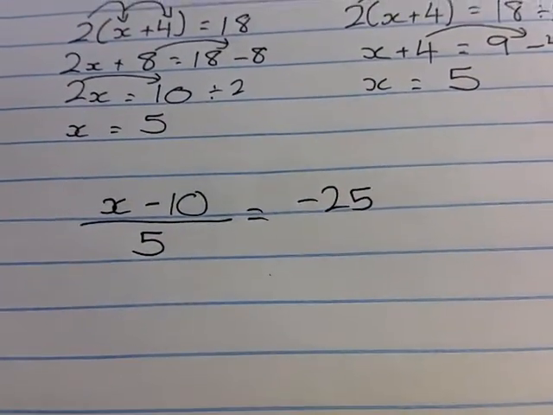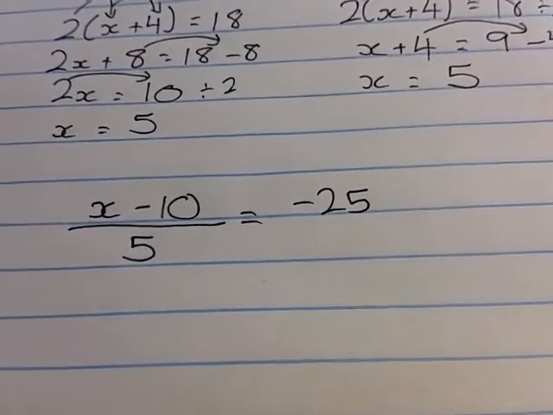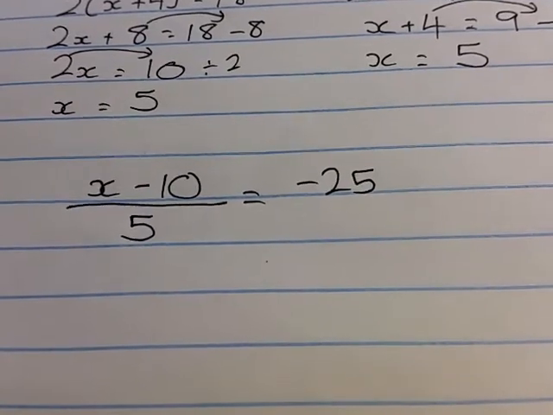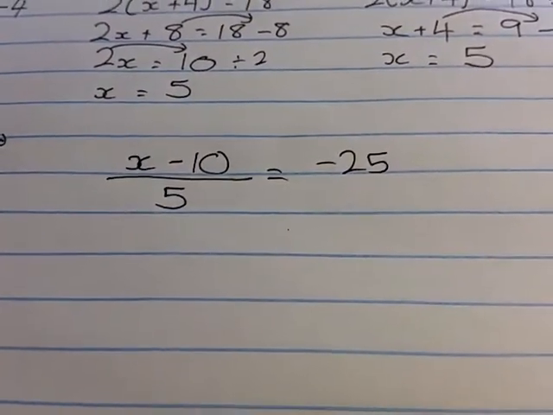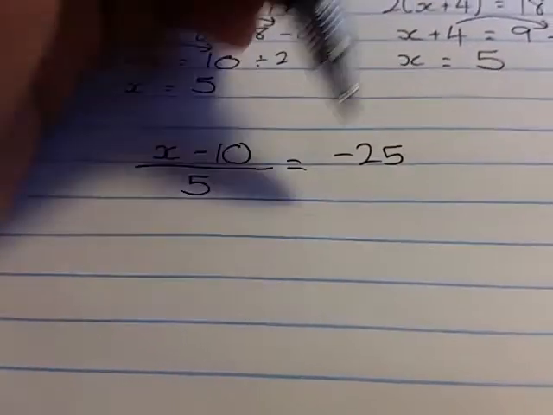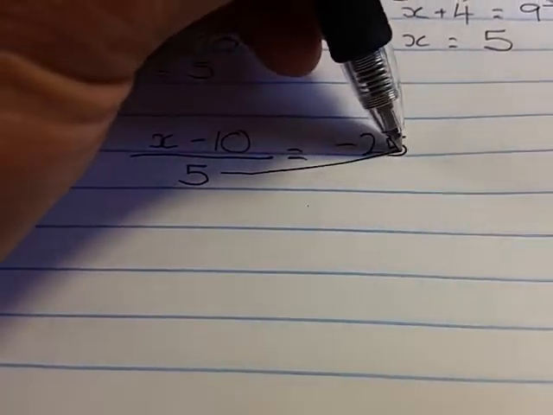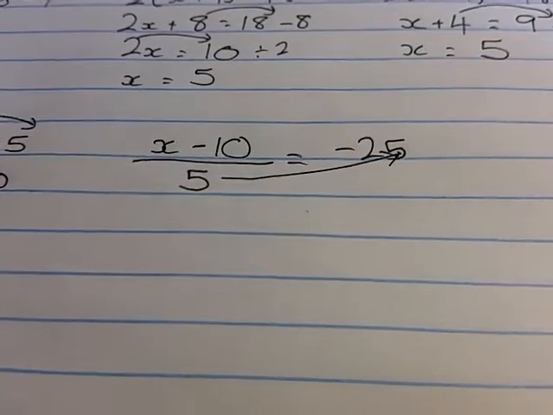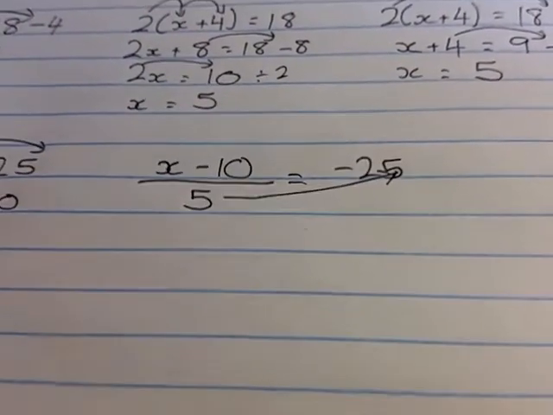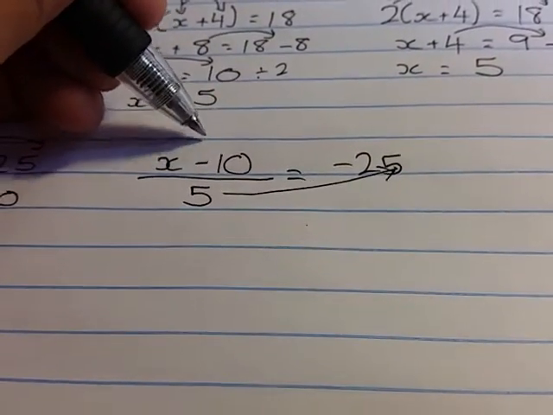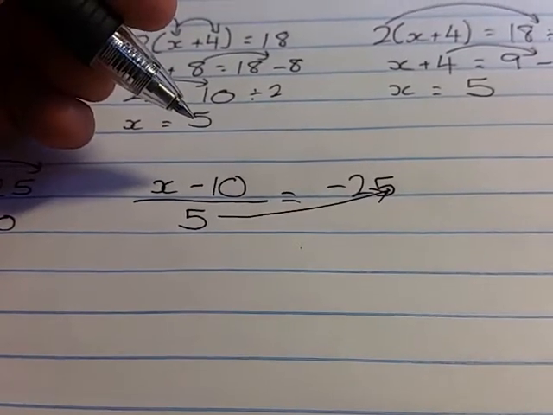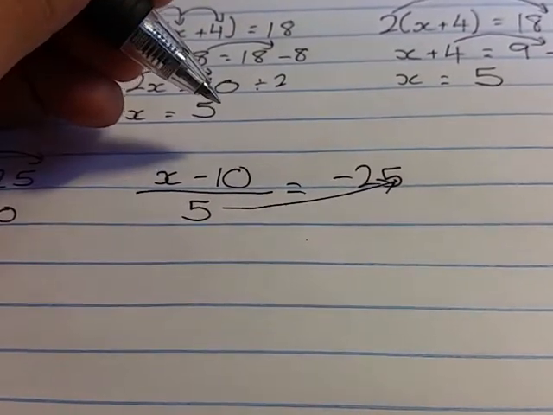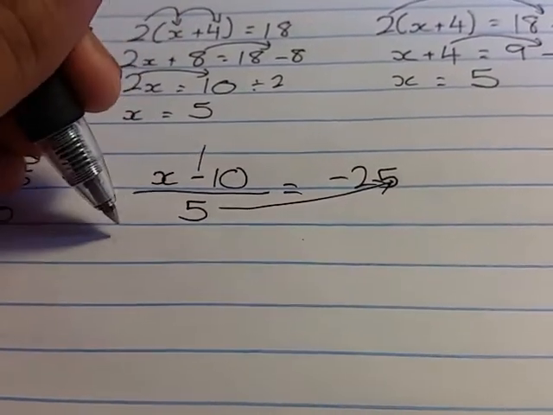10 x minus 10 over 5 equals negative 25. So what do you move first over here? You have to move this division by 5 over to the other side first. Why would you do that when there's subtraction and division happening?